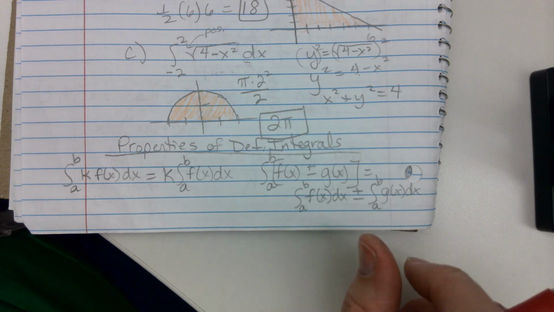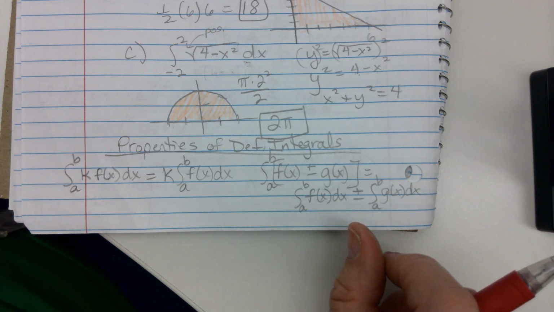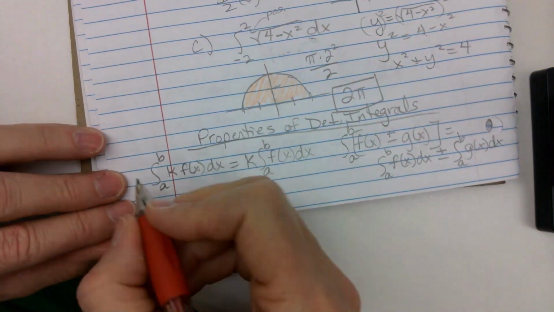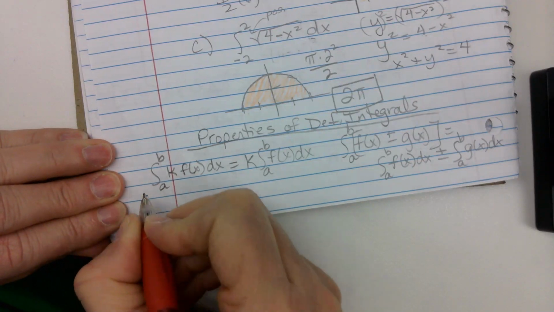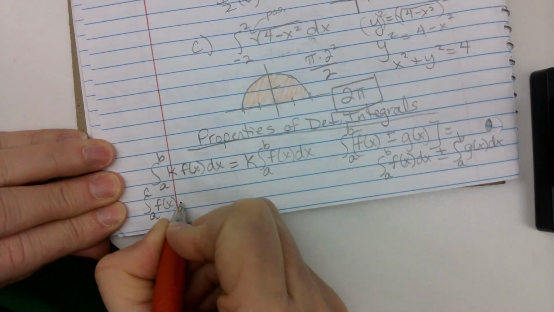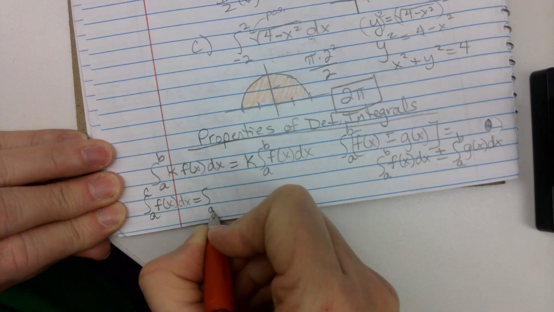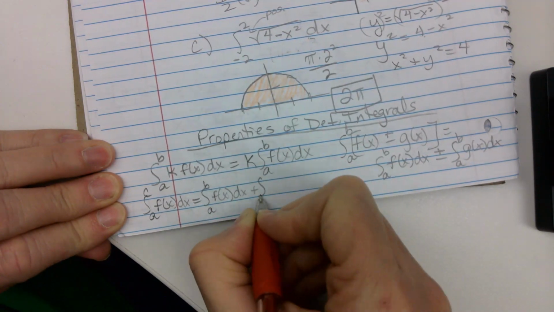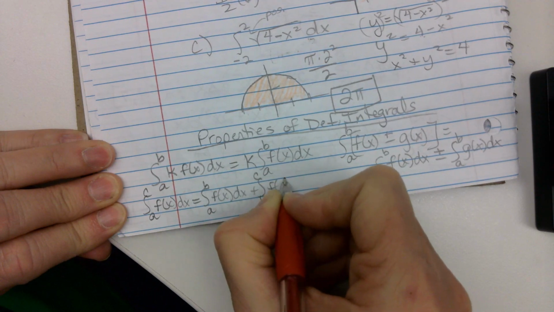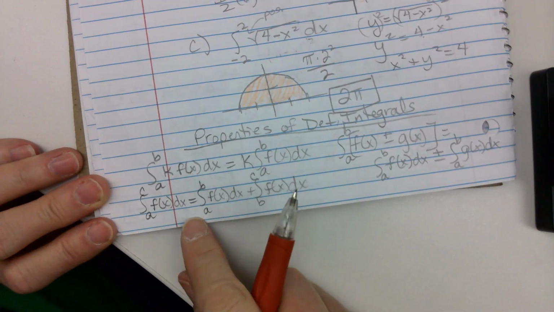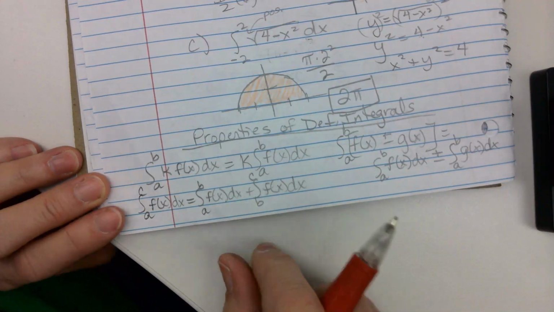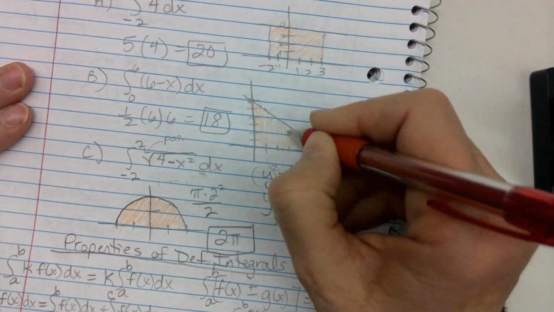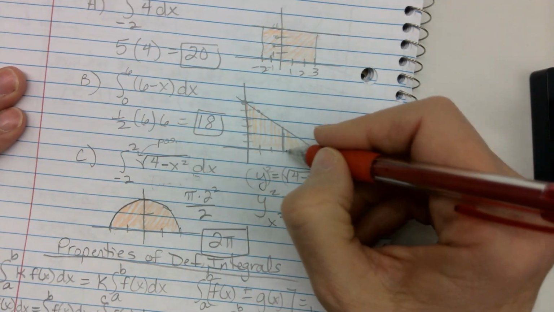Oh, there's a couple other things too. The integral from A to C is actually the integral from A to B plus the integral from B to C. Now, I believe B doesn't even have to be between A and C. All it's saying is, if I ask you to go from 0 to 6, I could go from 0 to 3 and then add from 3 to 6.